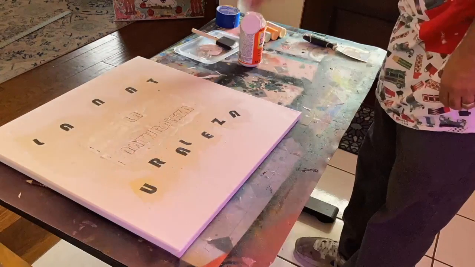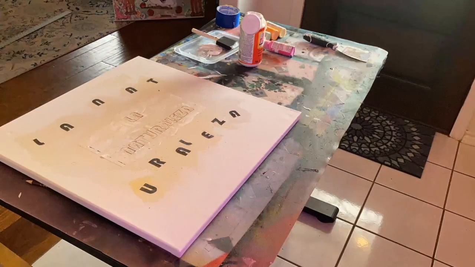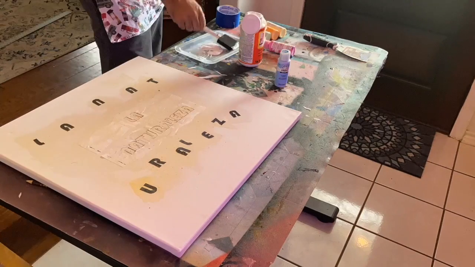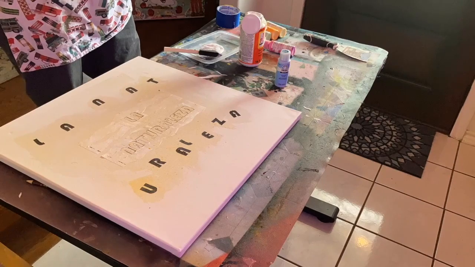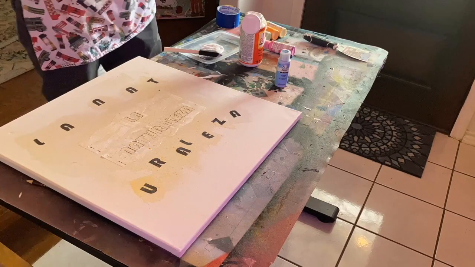Use some of the Mod Podge and the sponge brush to glue the letters down to the canvas. These letters are going to be stencils, so we're going to be removing them at some point later on in the painting. You can go ahead and put the letters anywhere you want on the canvas. Just keep in mind visual balance.